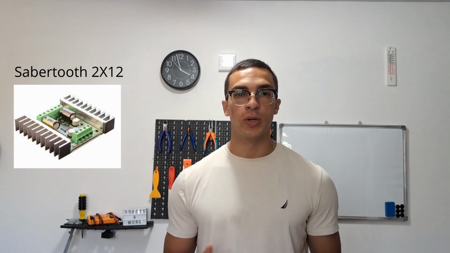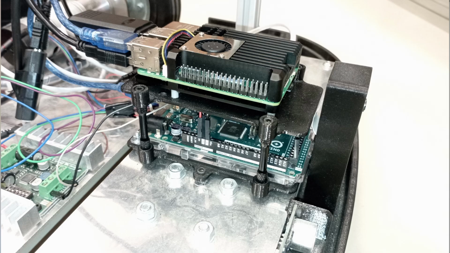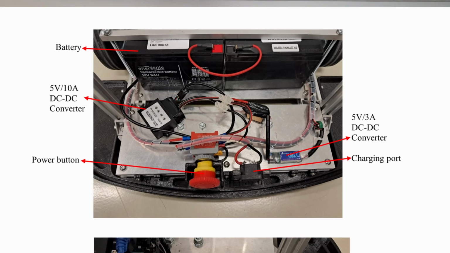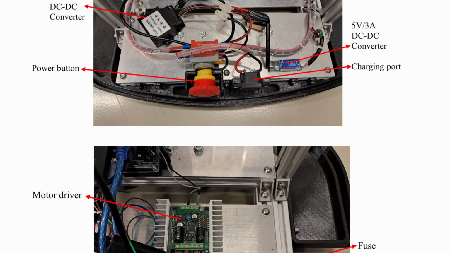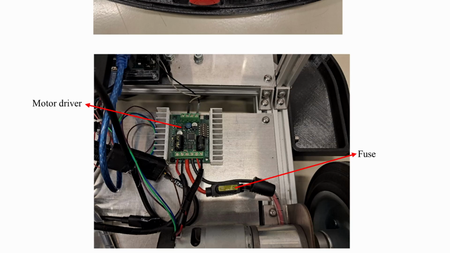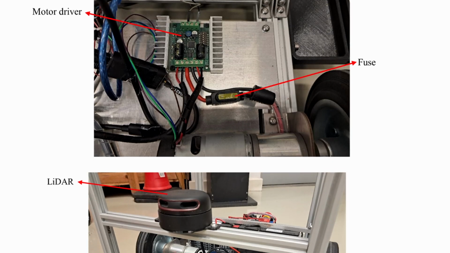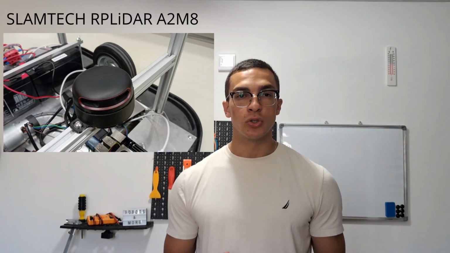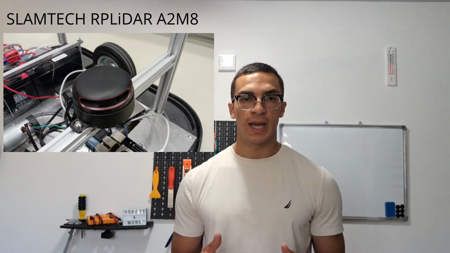The motor driver used for this project is the Cytron MDD20A. Additionally, a Raspberry Pi 5 with 8 GB of RAM is installed connected with an Arduino Mega. Those two components work with each other to achieve the robot's motion effectively. Two 12-volt batteries are used to power up the whole system. Some other components are used as well, such as a safety fuse, two DC-to-DC converters, an emergency button, a charging port, and a USB hub. Lastly, a SLAMTEC RPLIDAR A2M8 sensor is mounted on top of the robot and is used to provide a 2D representation of the area around the robot.